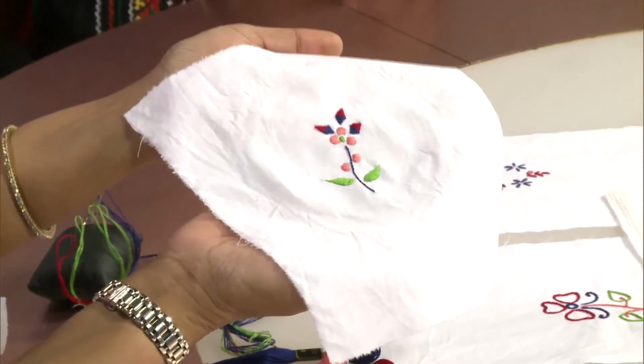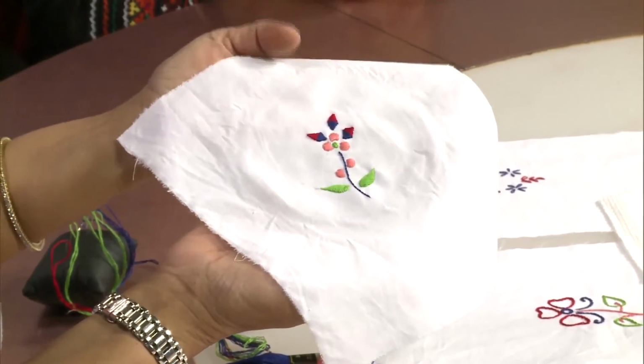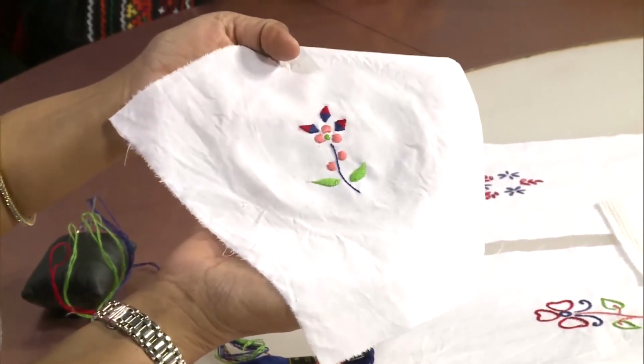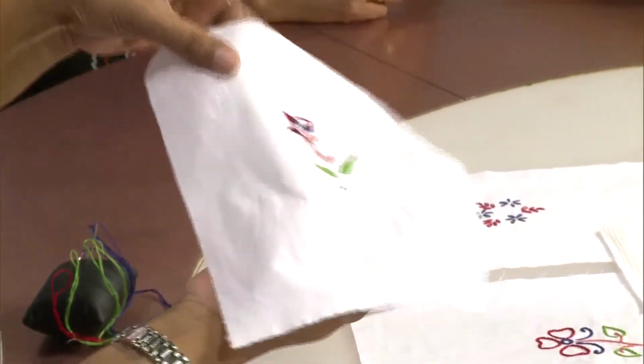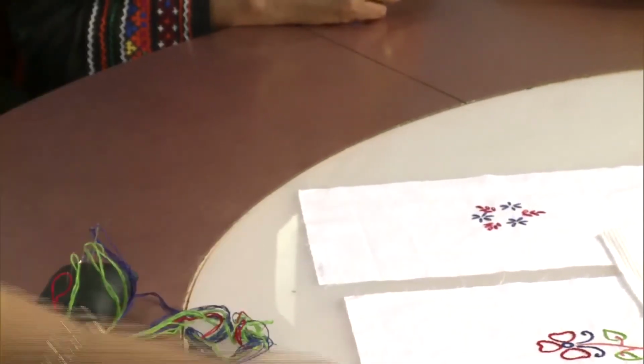Now I'll request Sarika to show you the demonstration as well as the sample of the satin stitch. So this is the final look of satin stitch. As you can see, the long stitches that can be seen in front can also be seen at the back. Now we will just have a look how it is done.